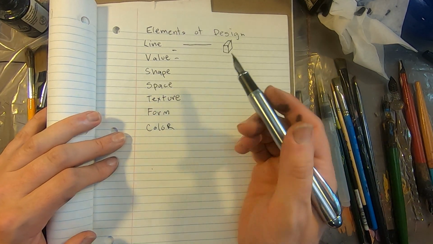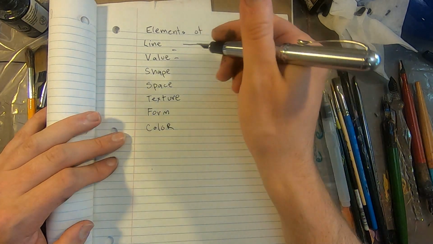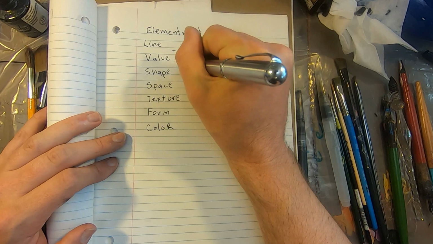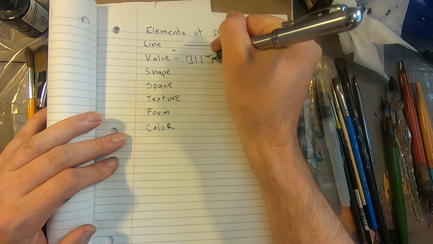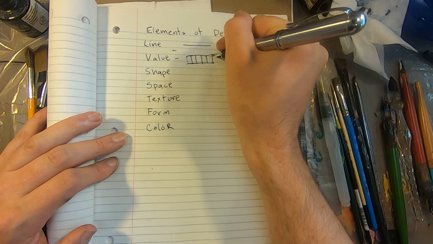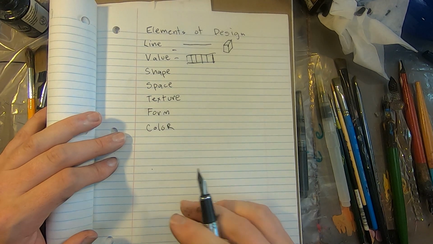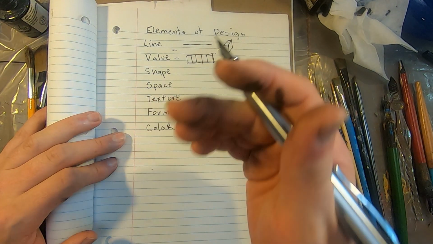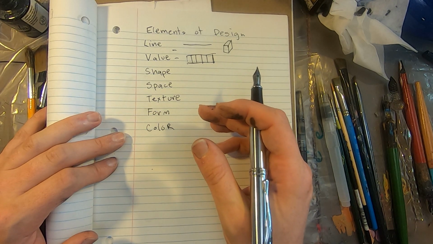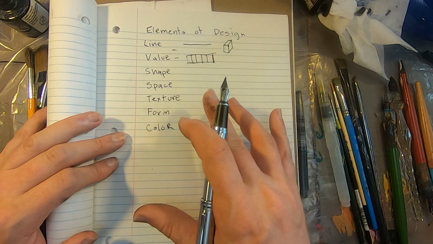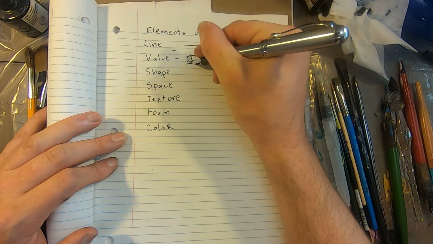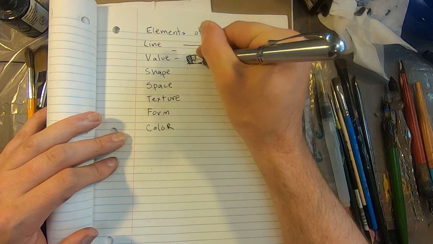Value is simply, we talked about in the last lesson as well, it's simply the lightness or darkness of a color. And all colors have value. Later we'll have an assignment that's actually just called color as value. And so when we're looking at the world in front of us, we'll see that all this stuff is in some sort of color, and all those colors correspond to a certain value, right?